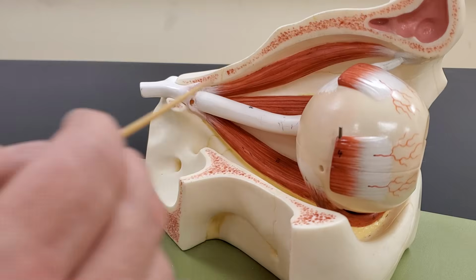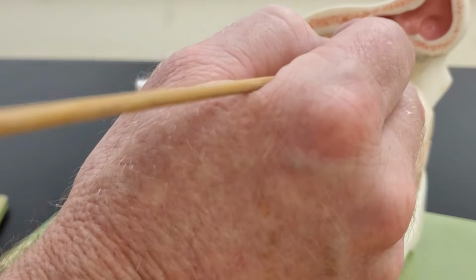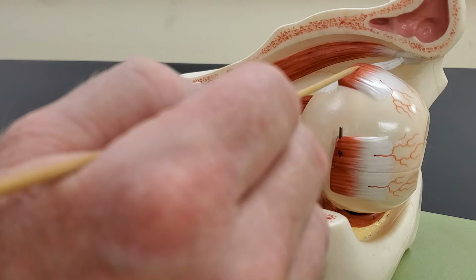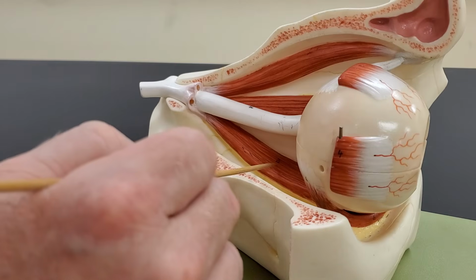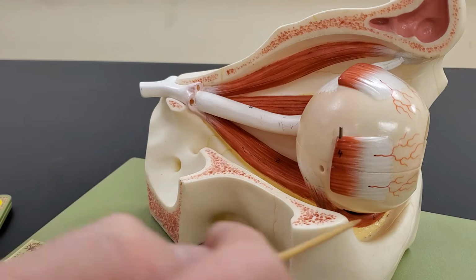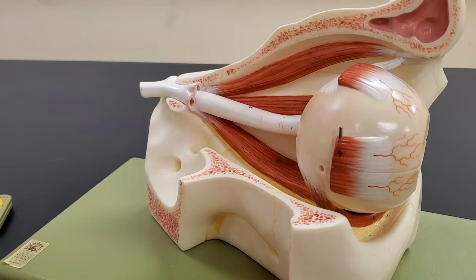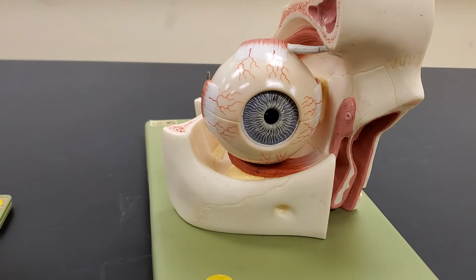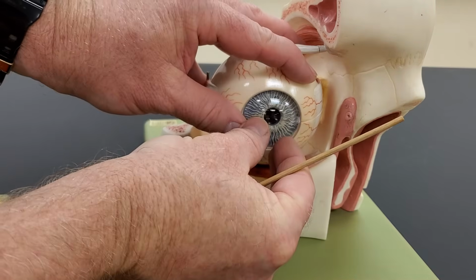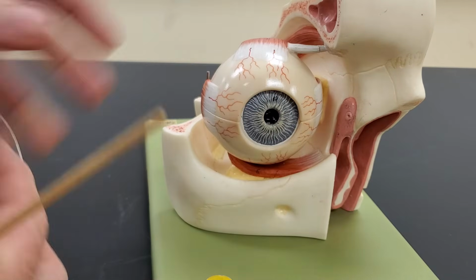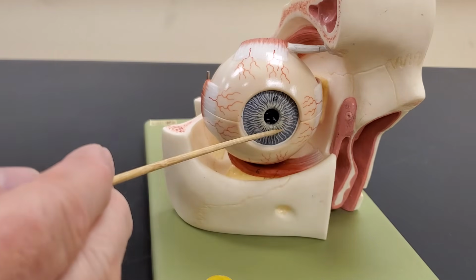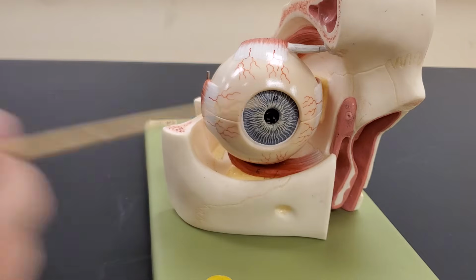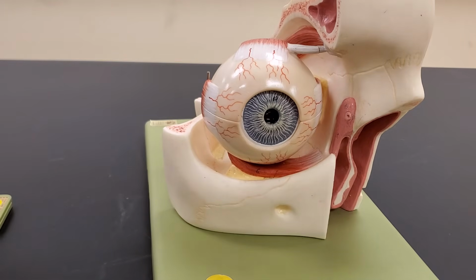I'm going to rotate a little bit more. Superior oblique, superior rectus, medial rectus, inferior rectus, lateral rectus, inferior oblique down there. I hope you can see that. My hand got in the way. All right? On this model, you can see the sclera, the outer covering of the eye, and you can see the cornea here, which is detachable on this model. And then behind the cornea is the iris with the pupillary dilator muscle and the pupil, the hole there.